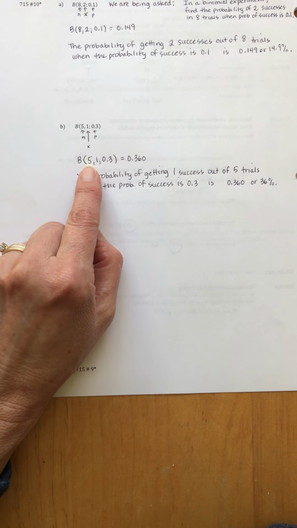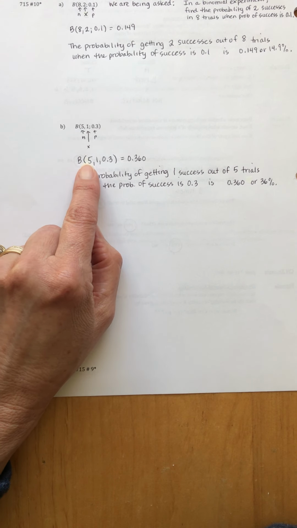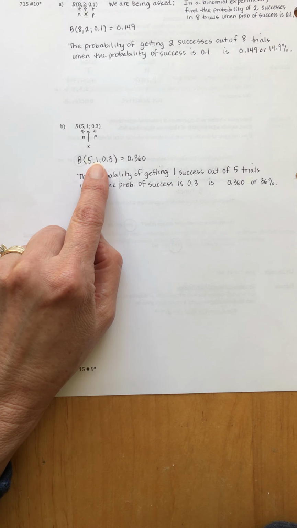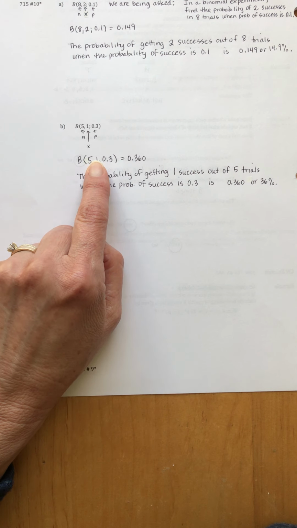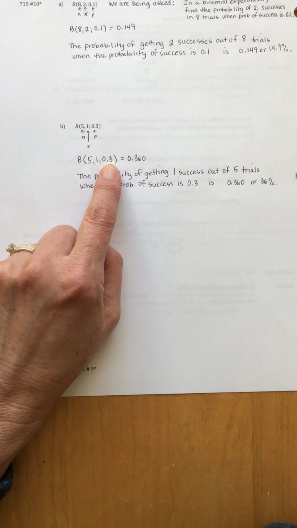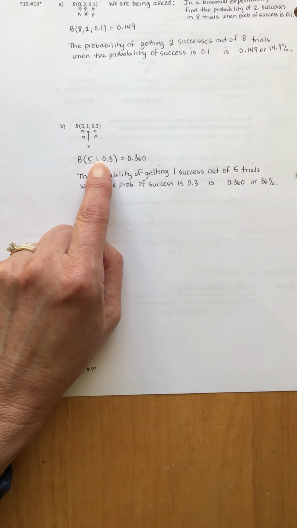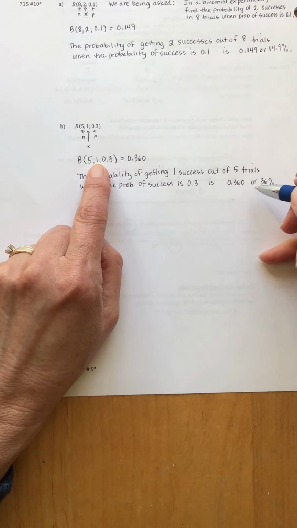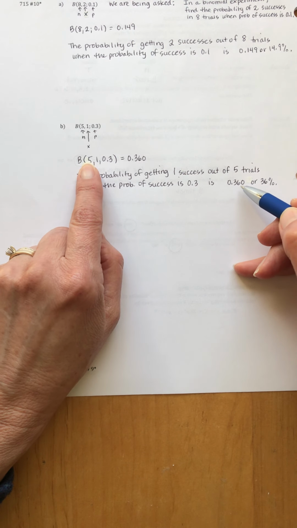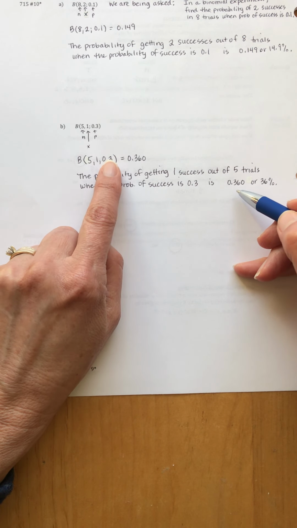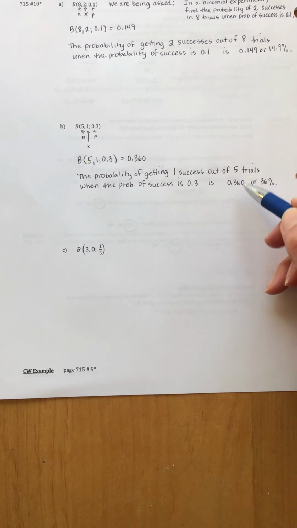So that would be saying if you have 5 questions, you want to know the probability that you got 1 right. You've got 3 possible answers. That's what's giving you the approximately 0.3 probability. So the chance of you getting 1 question right out of 5, when your probability of getting it right is 0.3, is equal to 36%.